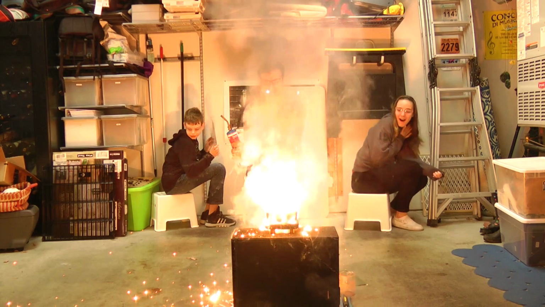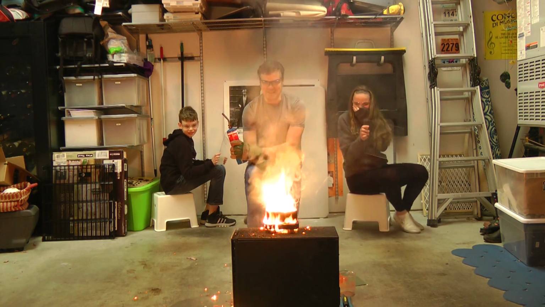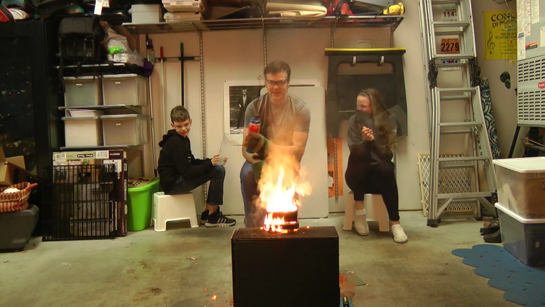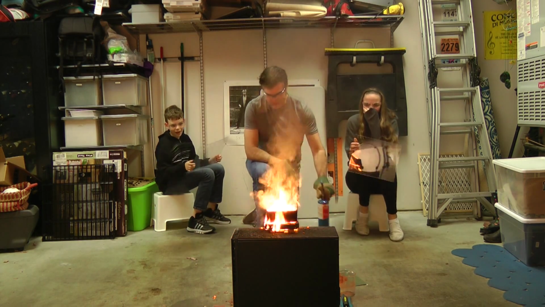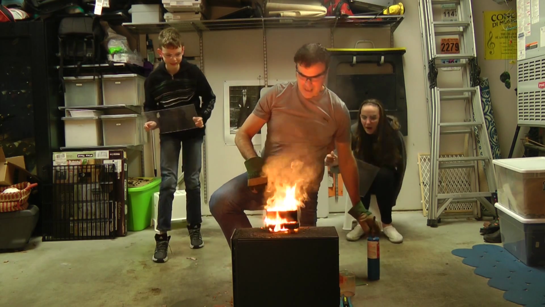Oh my! I think our beaker didn't like that molten iron too well. Oh my god! So let's take a look. Fire! Let's take a look at what we have here. What the heck?